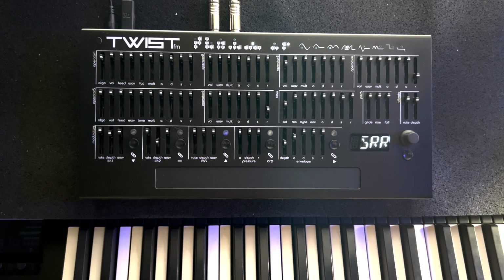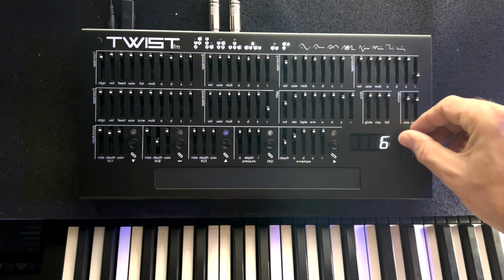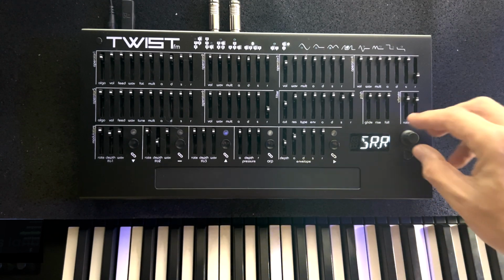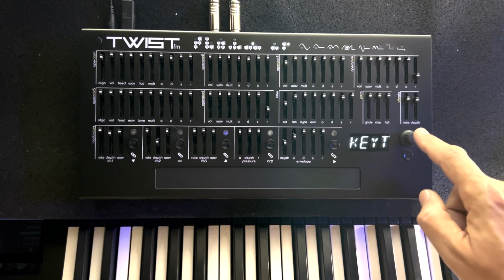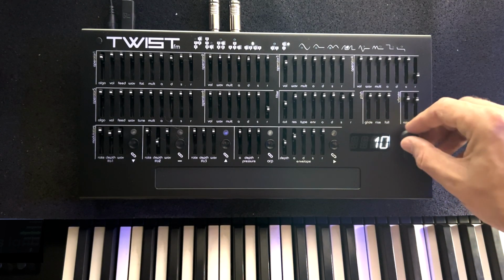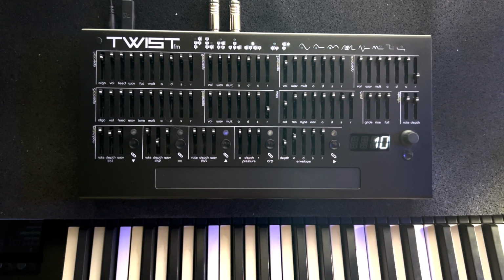As you increase the sample rate reduction, you introduce discrete steps into the LFO waveform, creating a sample and hold effect. Key tracking adjusts the LFO speed based on the note you play. The higher the note, the faster the LFO cycles. When set to 10, each octave doubles the LFO rate.